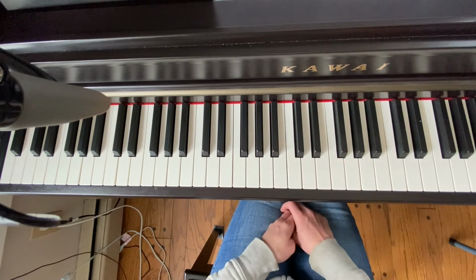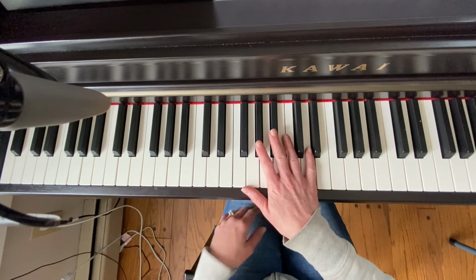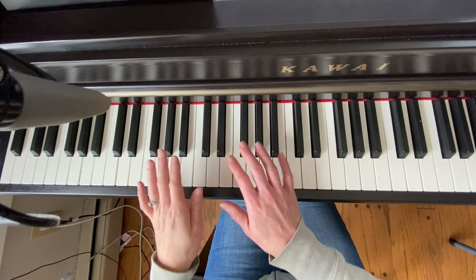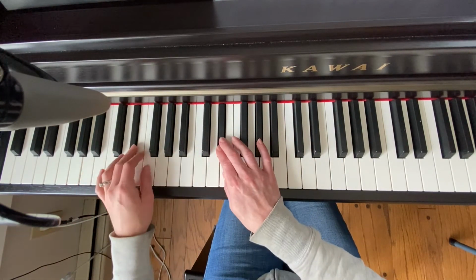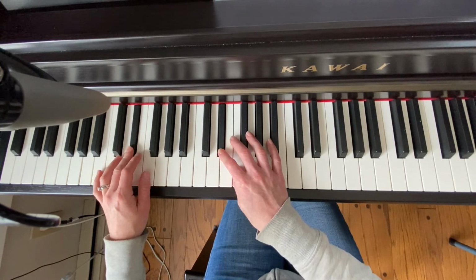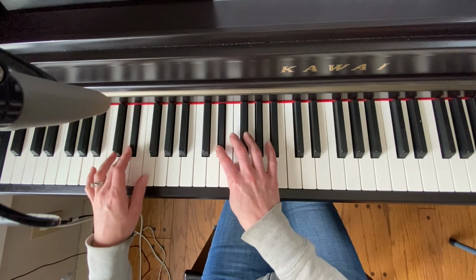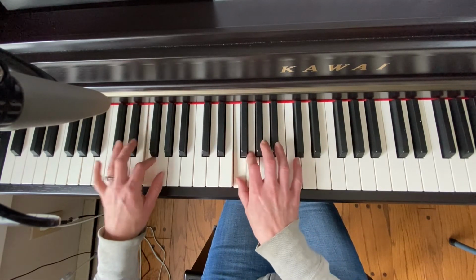So that's a pretty fun one too. All right, and last but not least, we are going to put our hands together for our E flat scale that we were working on hands separately last week. So, whew, I'm really not the best at these. I really need to practice my scales. Okay, so if you remember, I started with my right hand.